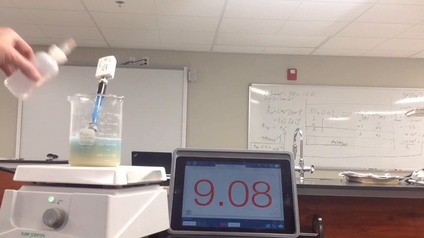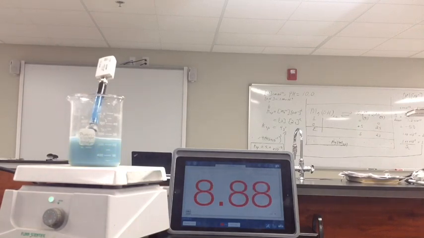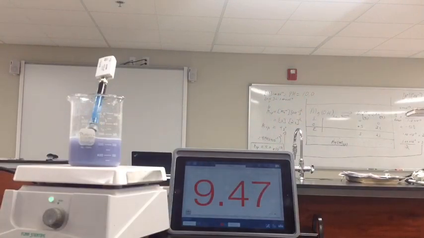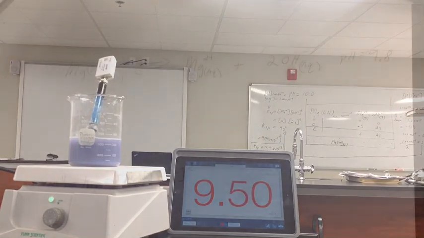Let's add some more. There, we get a color change. Keep your eye on it. Oops. Well, again, notice we disrupted the equilibrium. We saw a shift in pH going down, but the magnesium hydroxide solid responded to that shift in lowering of OH minus, and the equilibrium moved to the right, releasing more hydroxide ions, and notice the pH went back up again.